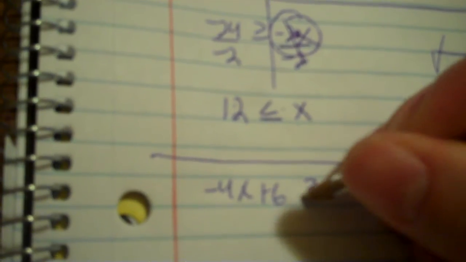Okay, next one, negative 4x plus 6 greater than or equal to negative 18. Okay, so here's the x. We have a times negative 4 and a plus 6. So because we have a times by a negative, we're eventually going to have to divide by negative, so that sign flips. First we have to minus the 6 though.